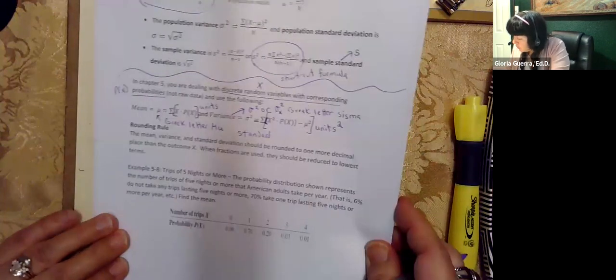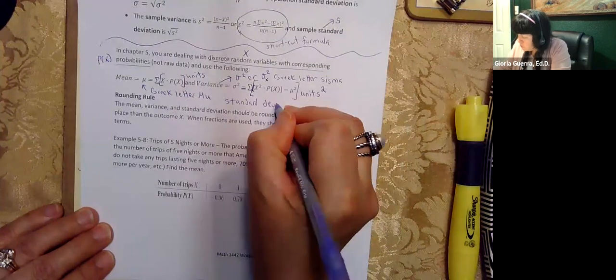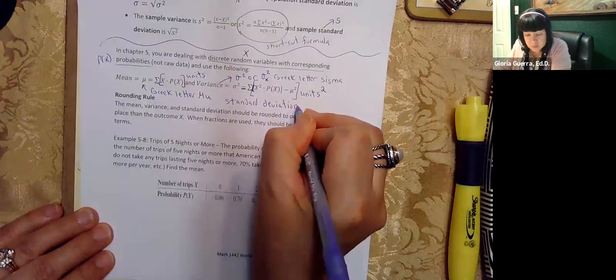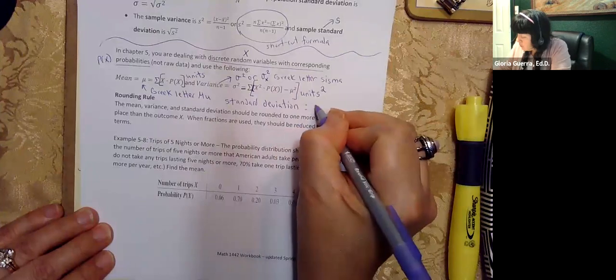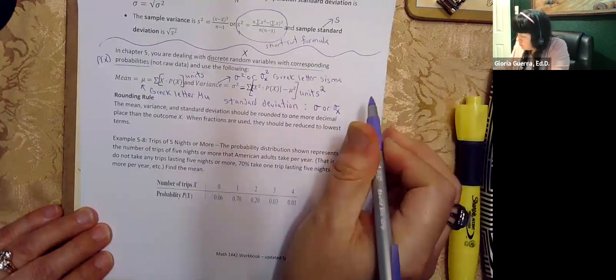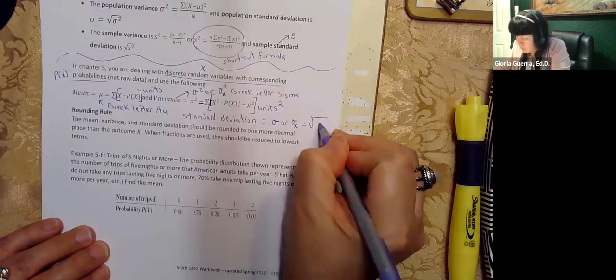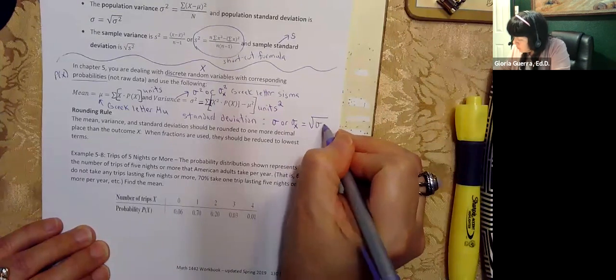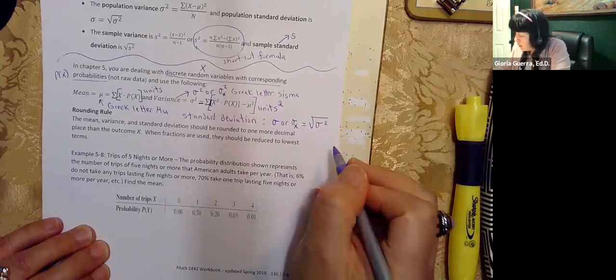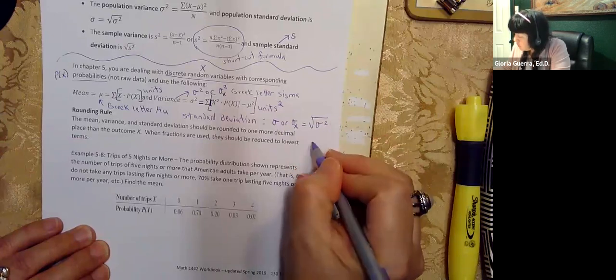Okay, so here, standard deviation is going to be just sigma, or you can call it sigma sub x. And this is equal to the square root of sigma squared. And when you get this, this is in units.